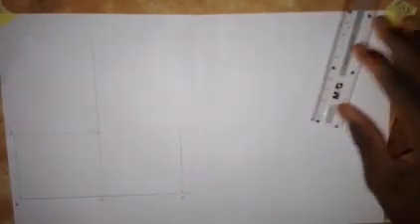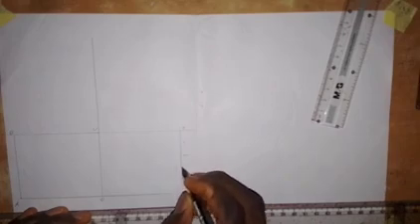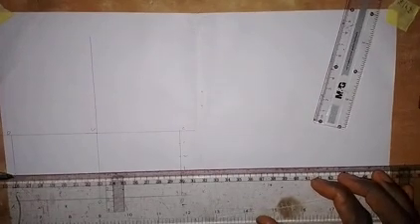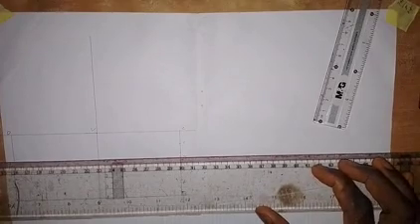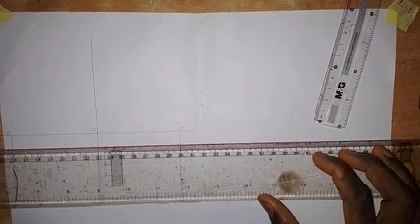So if I number this point as point 1, this is point 2, this is point 3, this is point 4 and this is point 5 here. Now I'm going to transfer this division to this side. Just use your T-square. Mark it here, then come up to 3 and mark it here, and come up to 2 and mark it here, then come up to 1 and mark it here.